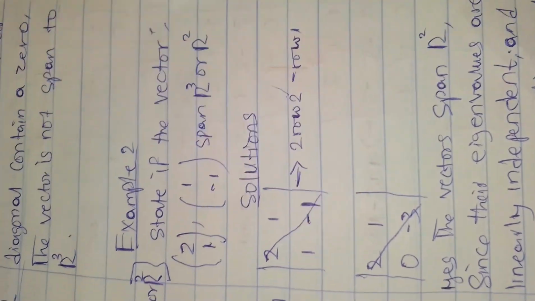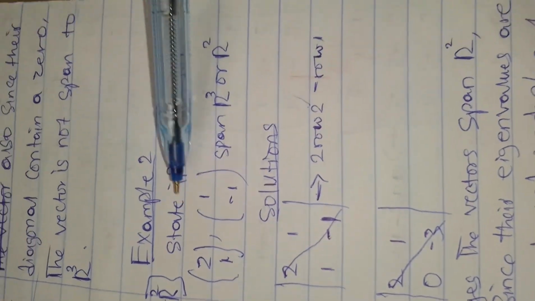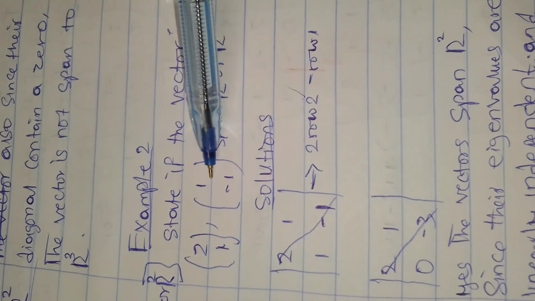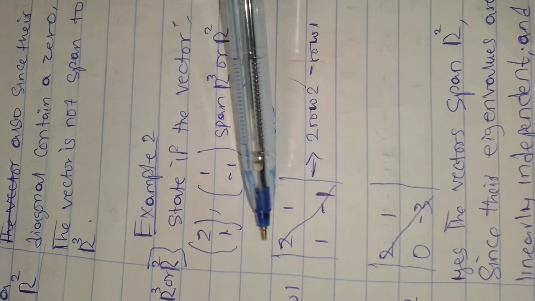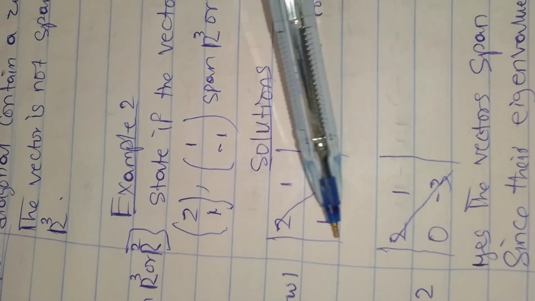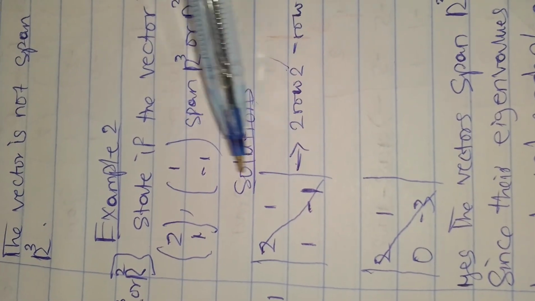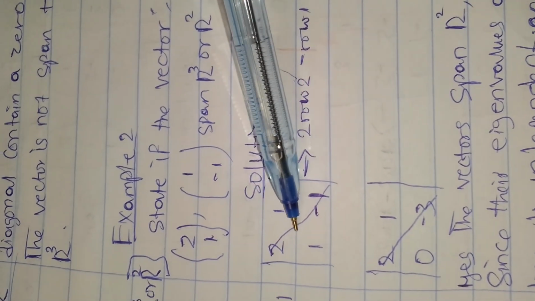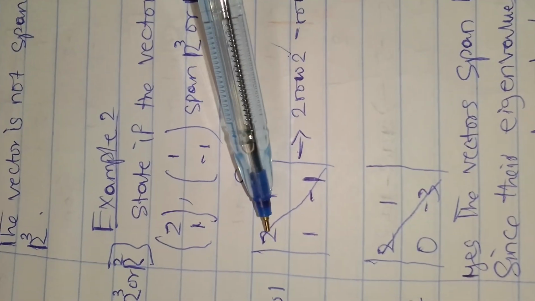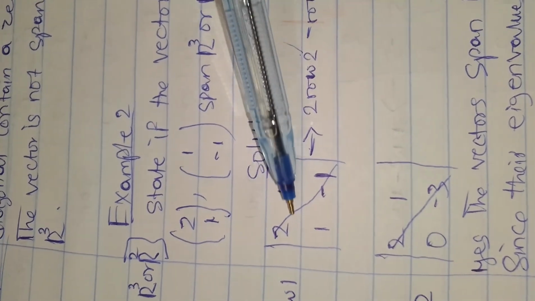Now I have example 2. Example 2 states: state if the vectors 2 1 and 1 minus 1 span R cube or R square. Now solution: you bring the vectors 2 1 and 1 minus 1. Therefore you have to identify your diagonal matrix, and your diagonal here is 2 and minus 1.